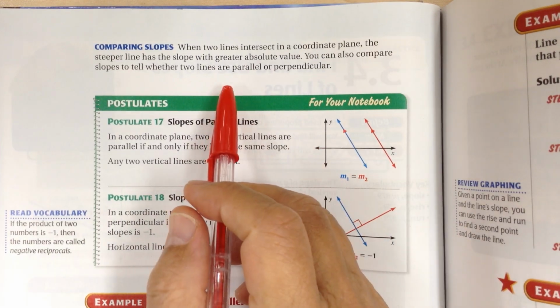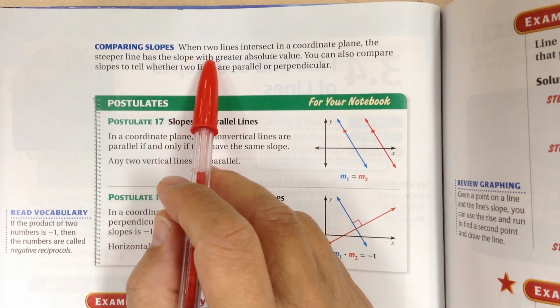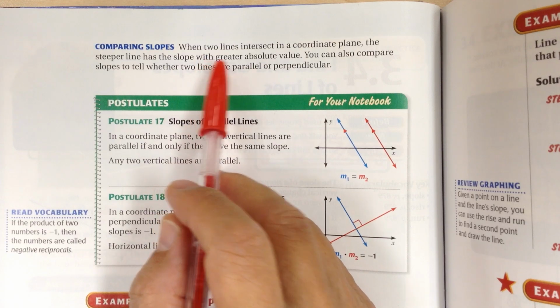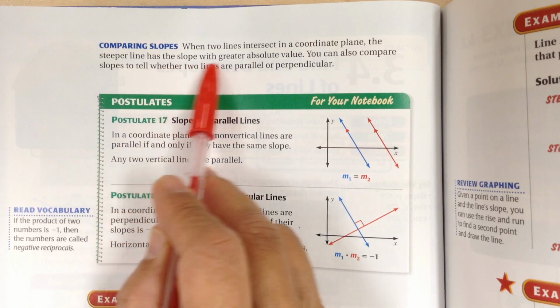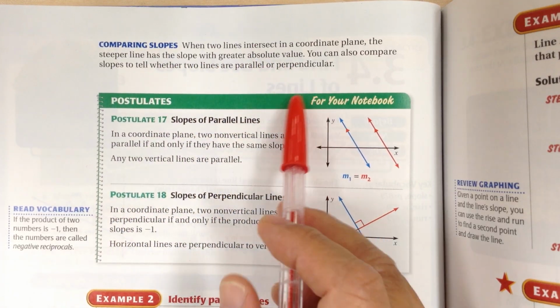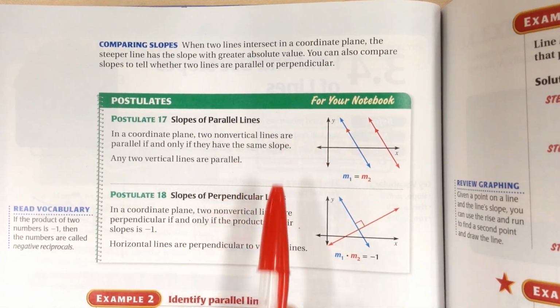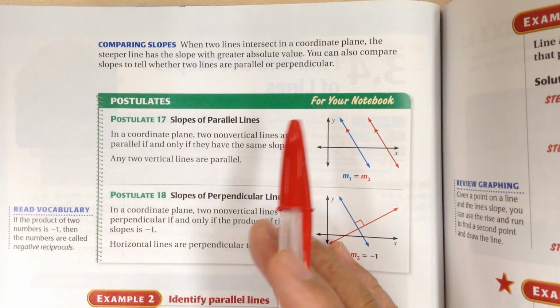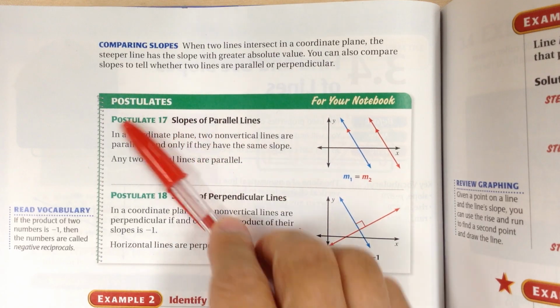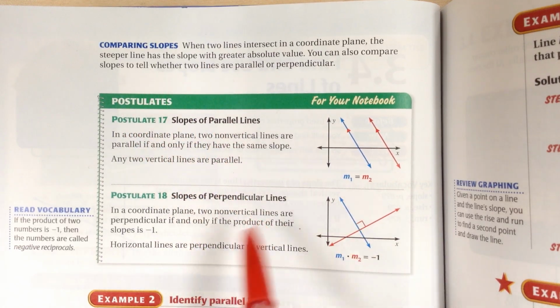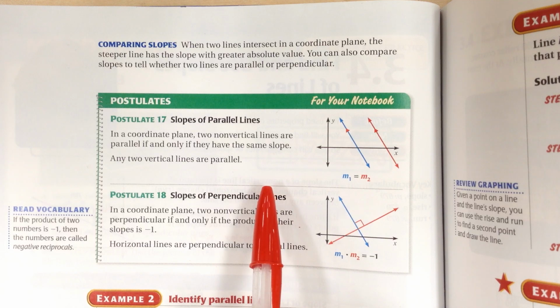Okay, comparing slopes. It says when 2 lines intersect in the coordinate plane, the steeper line has a slope with a greater absolute value. So we're not talking about positive or negative. Just ignore the positive or negative. By just looking at the number, the line that is more vertical has a higher number.